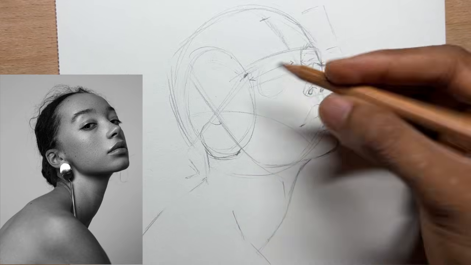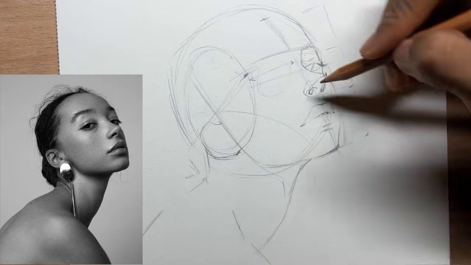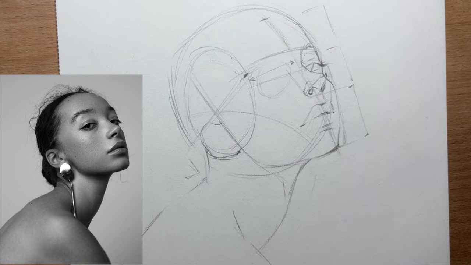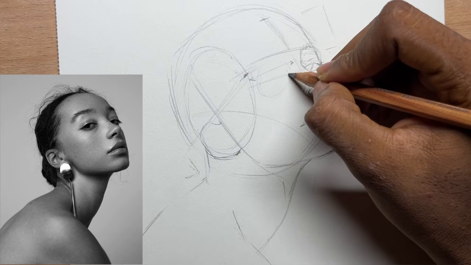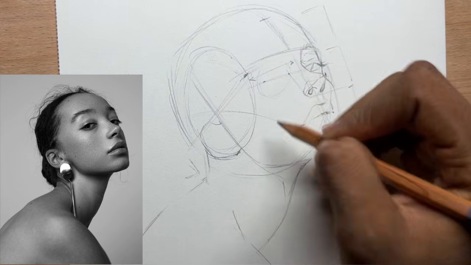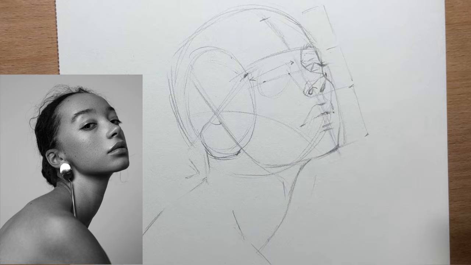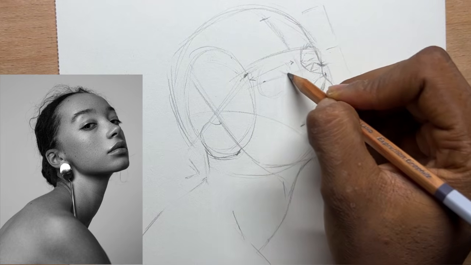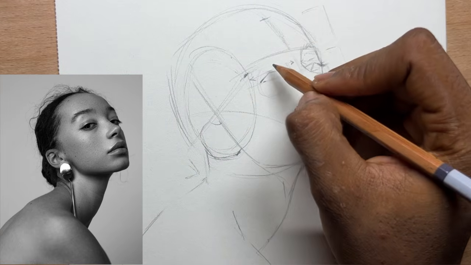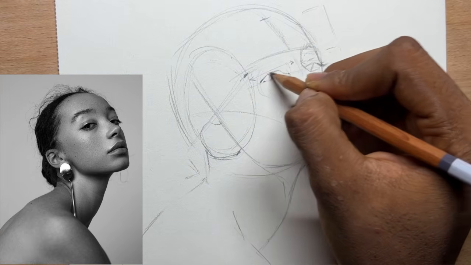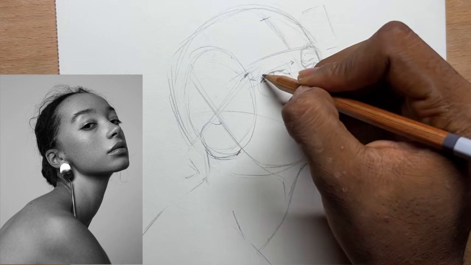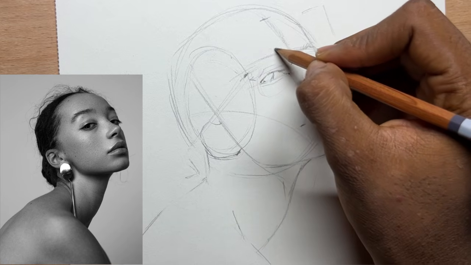Sometimes I like to use this line to find the proportions. I also like to use this line here from the side of the nose. So these two lines help you find the corner of the eye. Now this one eye here is going to be bigger than this one. And the obvious reason is foreshortening, perspective. Perspective changes everything. I will thicken this line for the eyelashes. And now I will draw the upper eyelid and now the eyebrows.